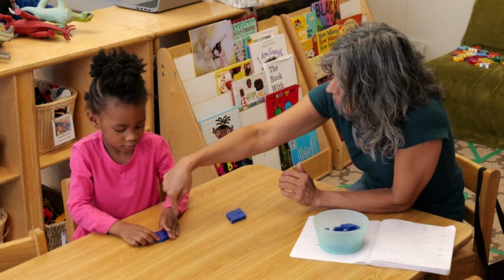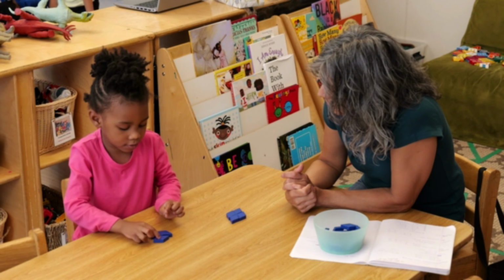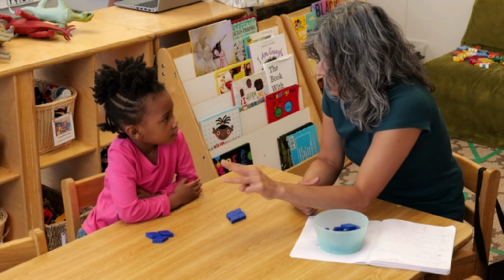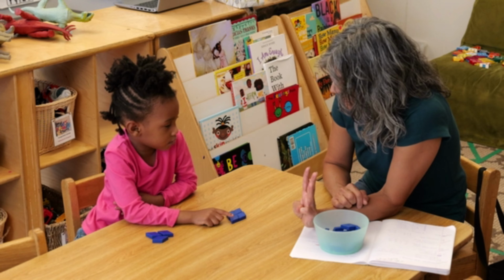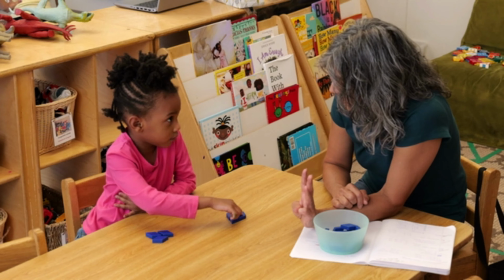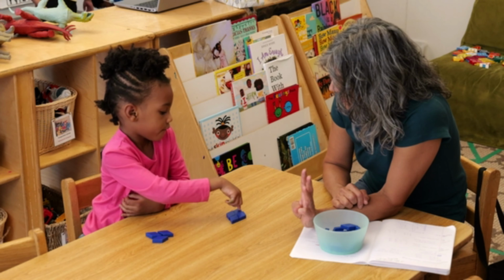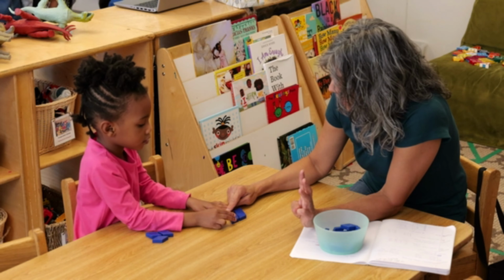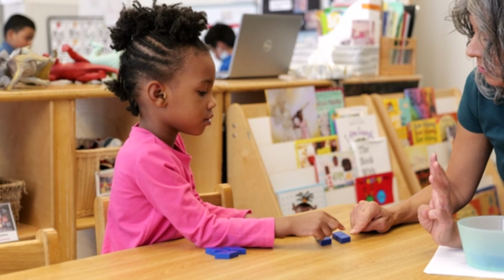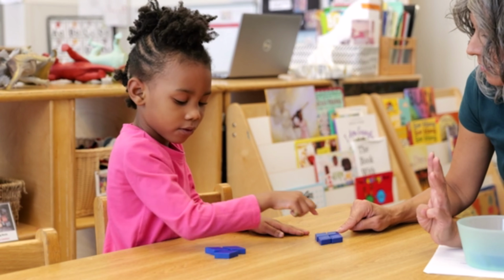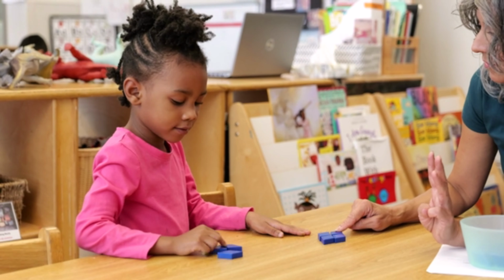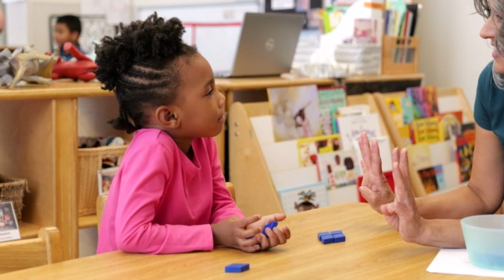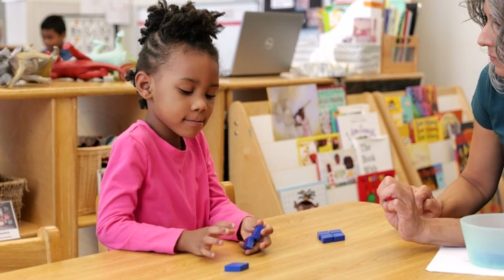How many are over there? 1, 2, 3 are over here, and how many blocks are over here? 3, 5, 6. You want to start counting with me? 1, 2, 3. So that has 3. This has 4.